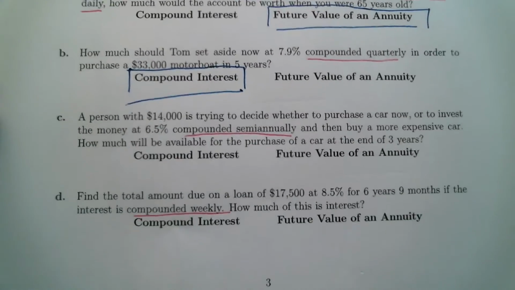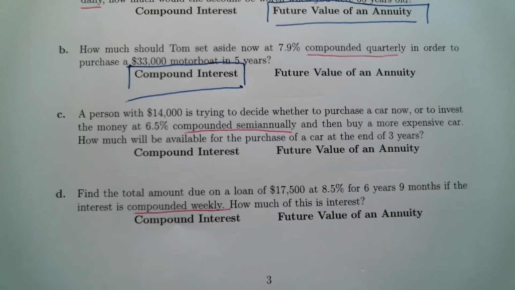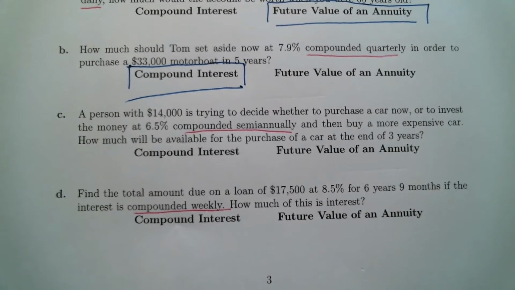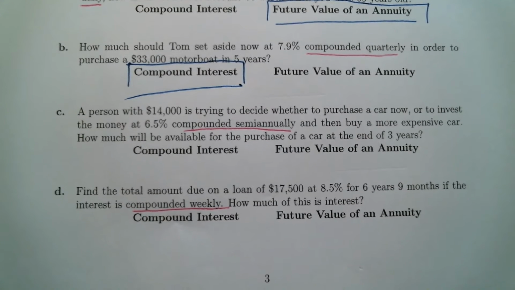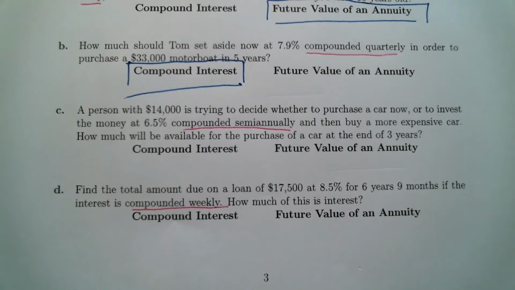Okay, all right. Part C. A person with $14,000 is trying to decide whether to purchase a car now or to invest the money at 6.5% compounded semi-annually and then buy a more expensive car. How much will be available for the purchase of a car at the end of 3 years?